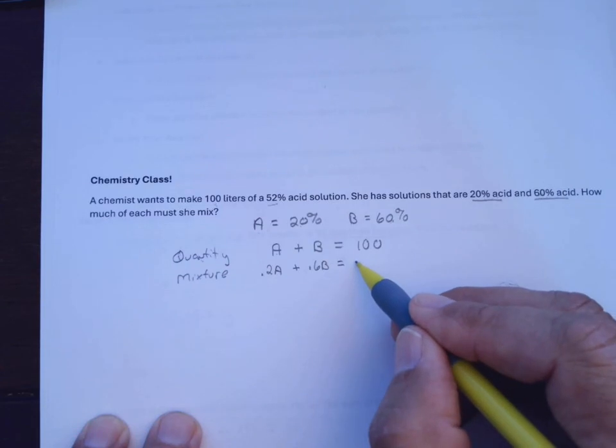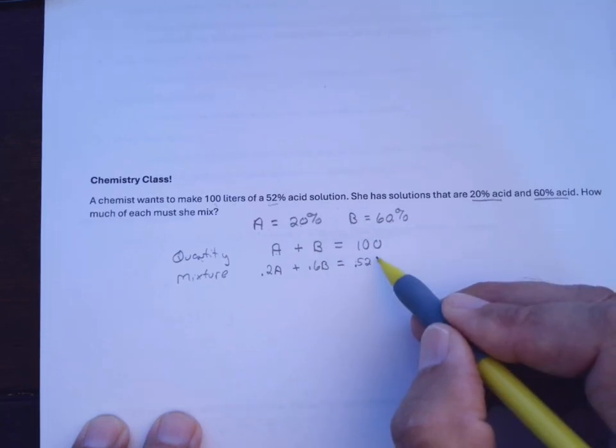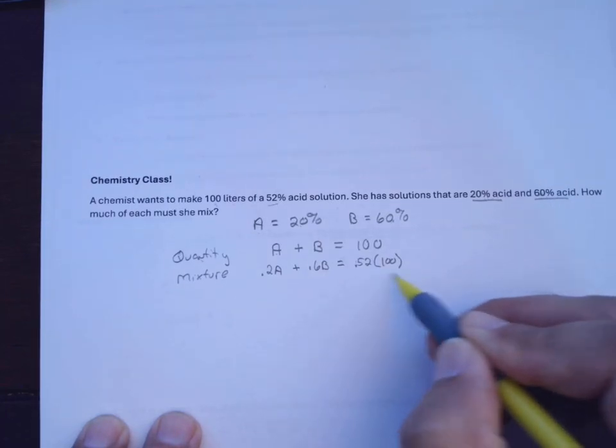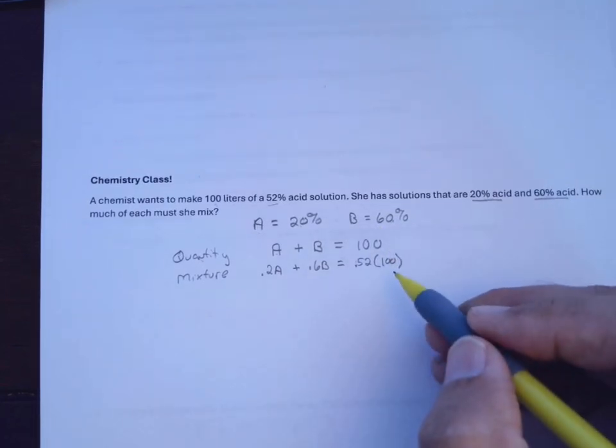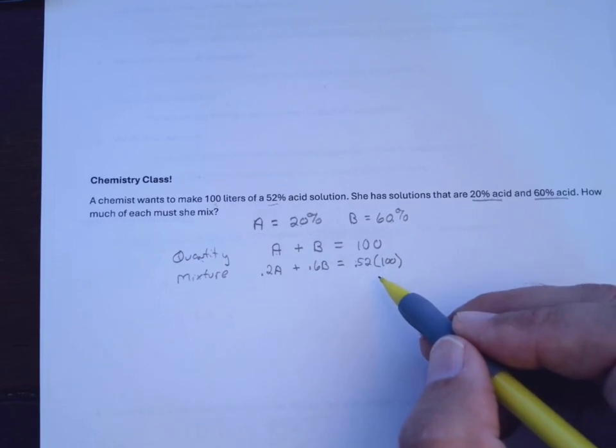It's going to be 52%, and it's going to contain 100 liters. So this is fully known, just like in the other one that we knew the total cost of the mixture of the nuts and chocolates.